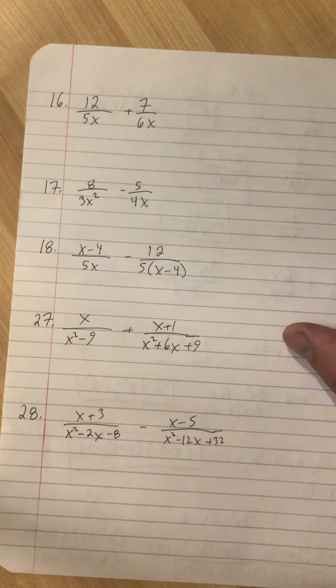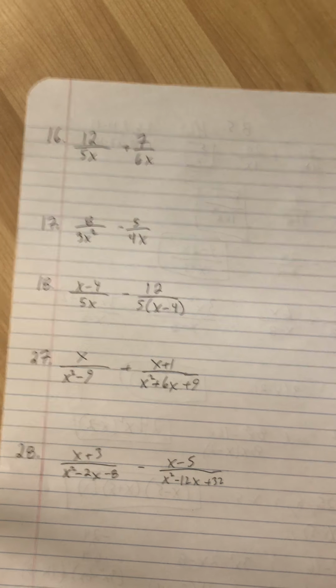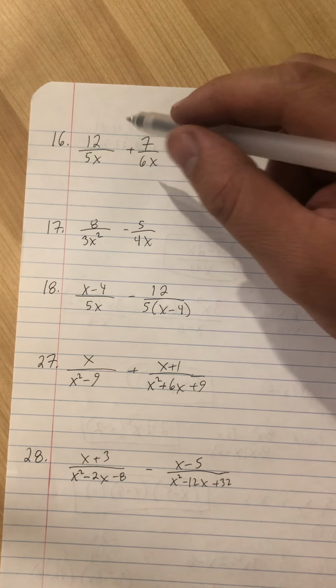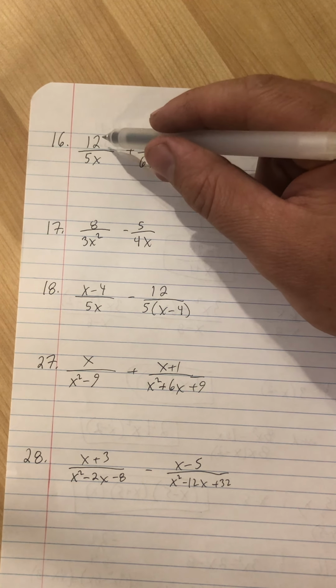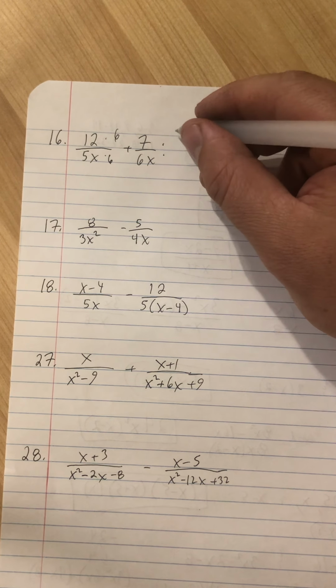Number 16, you've got 12 over 5x plus 7 over 6x. So now you need a common denominator. And so here, we need to figure, okay, what do I multiply this one by and this one by in order to get a common denominator? Well, this one, they both have an x, but this one needs a 6. And this one needs 5.